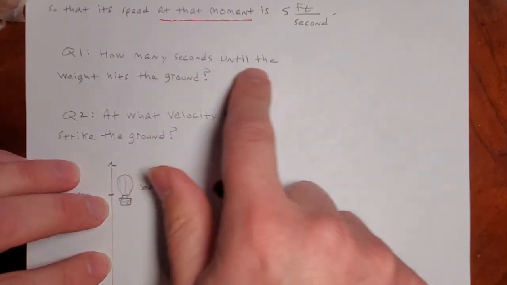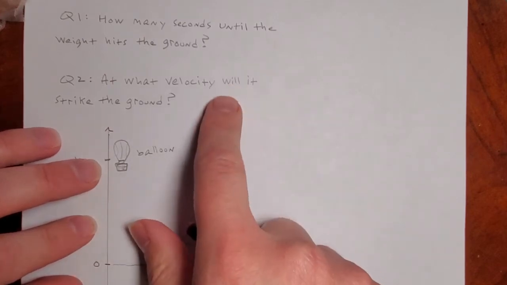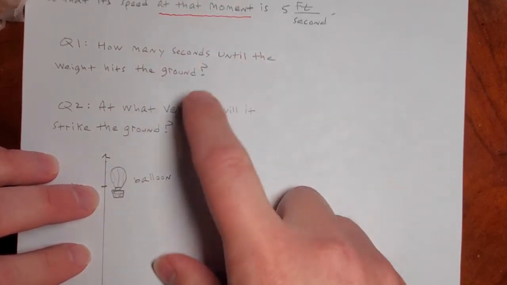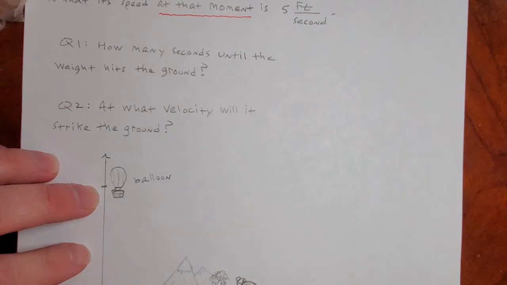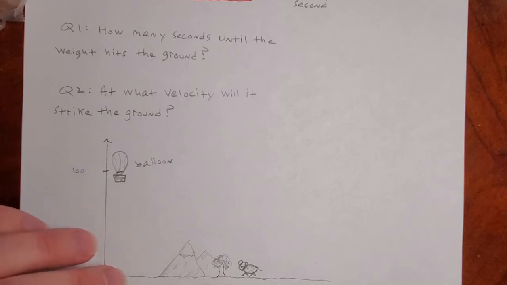How do we figure out how long it's going to take to hit the ground and how fast it's going? And if you can get this one, you can get that one. That's why I posed the questions in that order. Well, how about this? Let's use these.